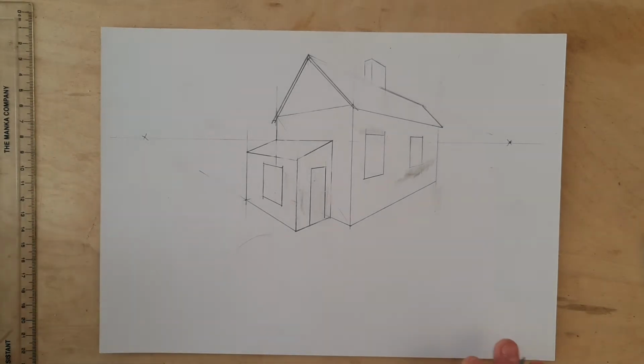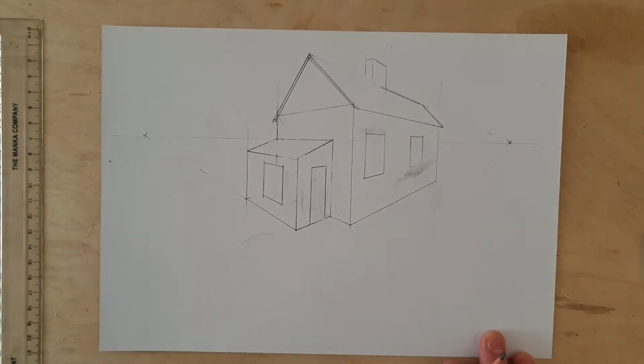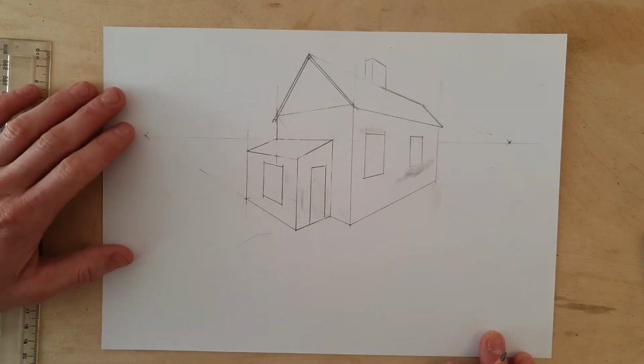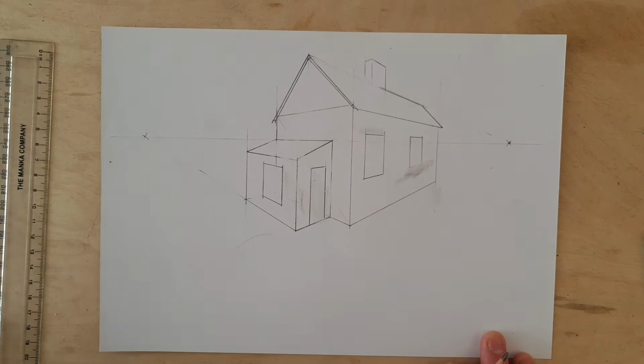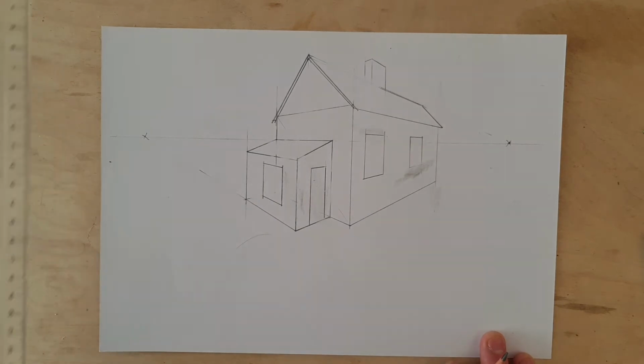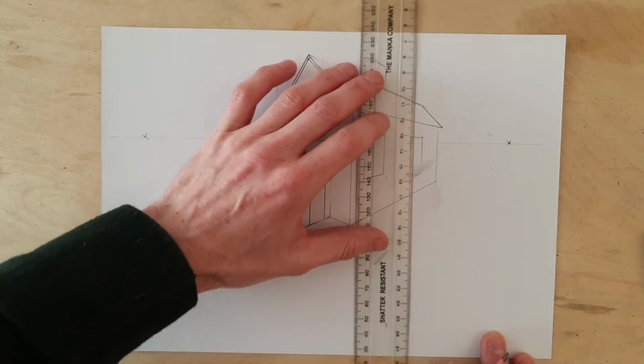Okay, so this is part 2 of our 2-point perspective house drawing that we're currently working on. And we've got the basic shapes, the basic construction to the building. And now we can begin to add details. So, first thing I'm going to start on is the windows.